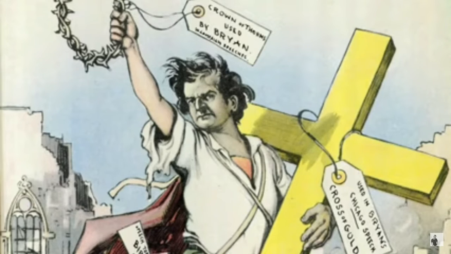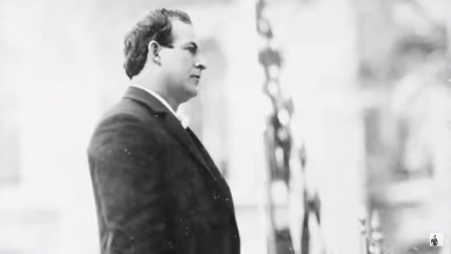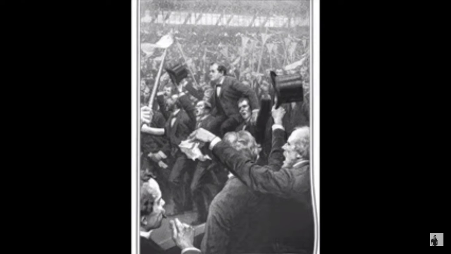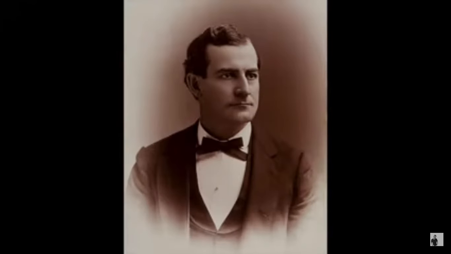In the speech, he sounded very much like a populist, passionately attacking big city corporations and the gold standard, while calling for government relief for farmers and others hurt by the Depression. His speech was so dramatic that after he was done, some delegates carried him on their shoulders out of the room as if he was the quarterback who had just scored the winning touchdown. Needless to say, Bryan got the nomination.